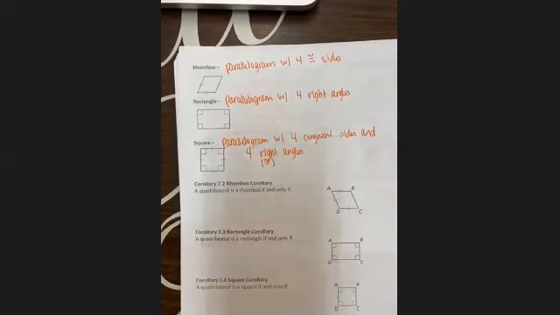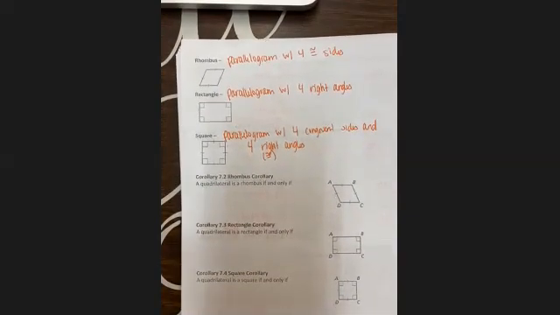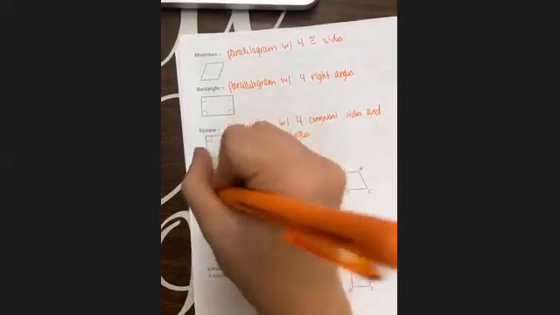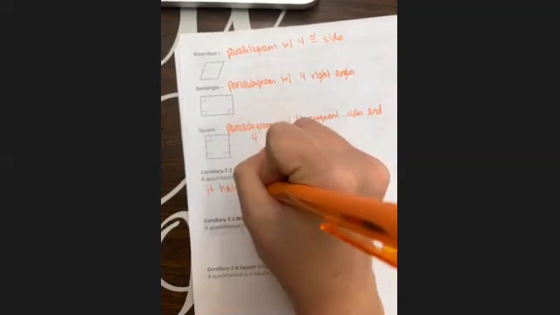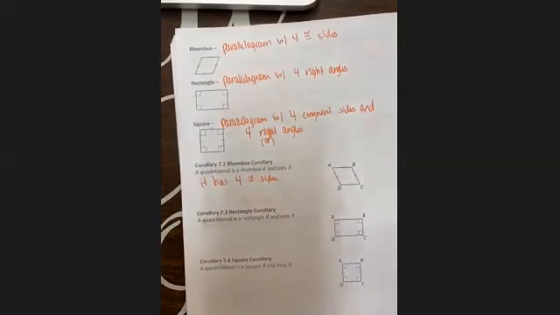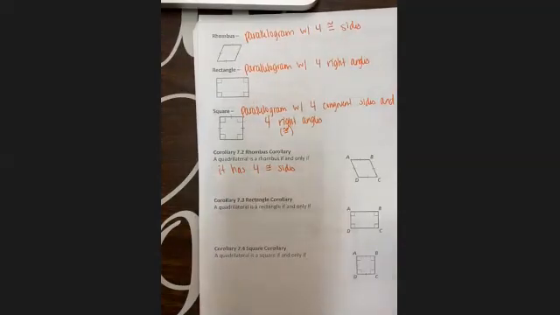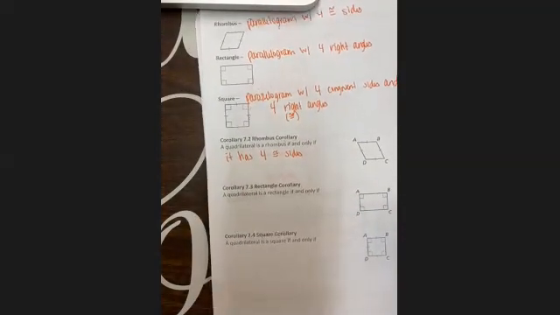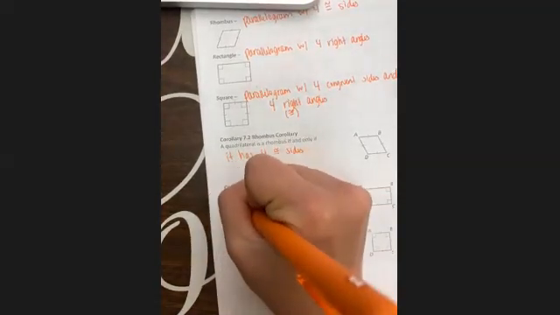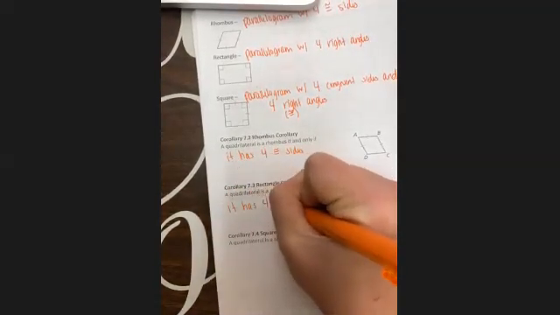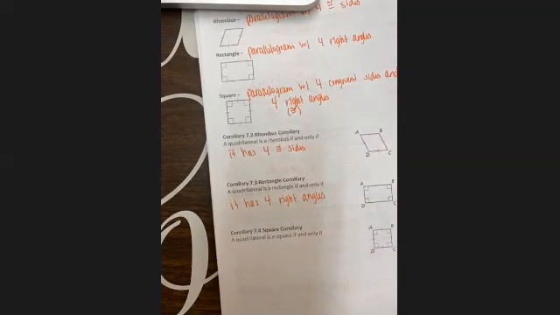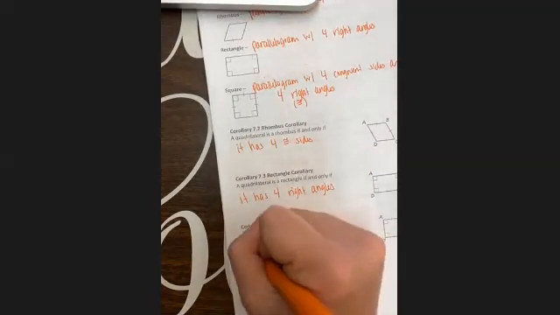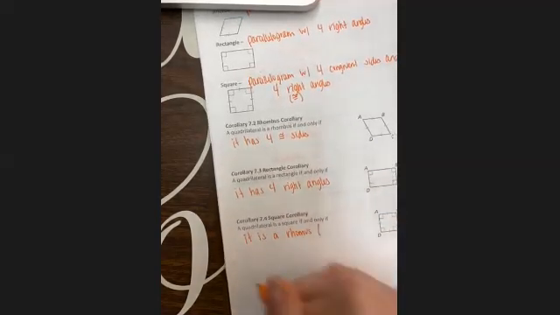Corollary 7.2, a quadrilateral is a rhombus if and only if it has 4 congruent sides. Corollary 7.3, rectangle, a quadrilateral is a rectangle if and only if it has 4 right angles. And a quadrilateral is a square if and only if it is a rhombus. I'm going to add something there in just a second. And a rectangle.